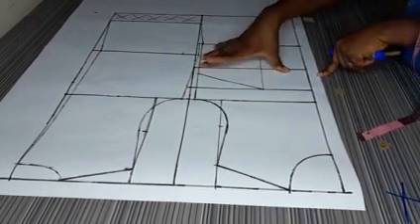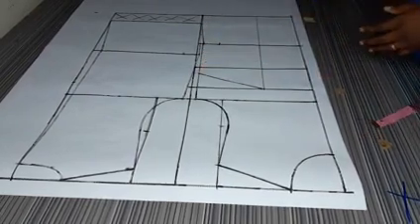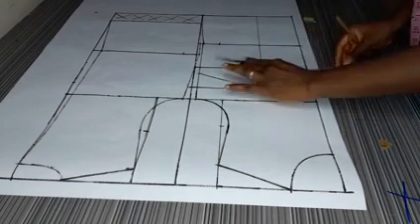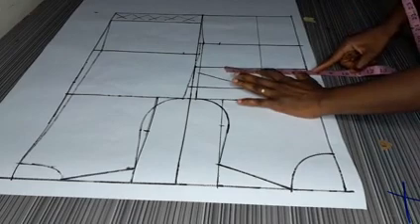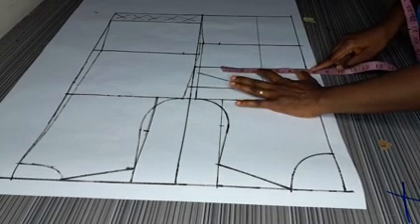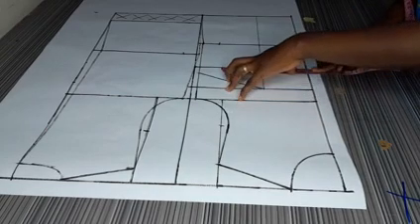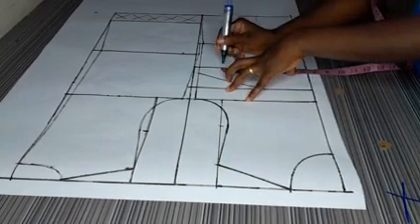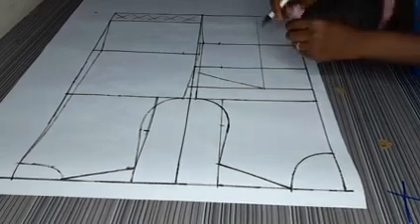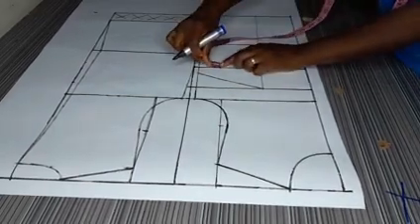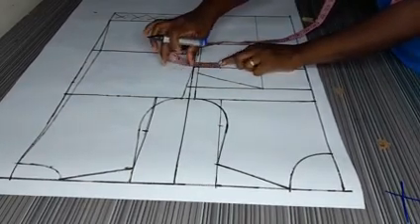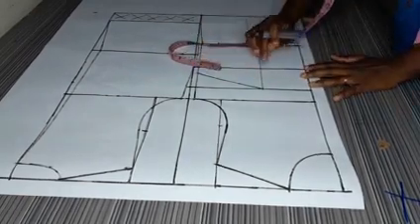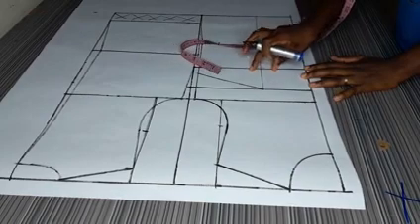So the first thing I want to do is to contour my underbust. We are going to contour the underbust. So my underbust measurement is 29 inches. So 29 divided by 4 will give me 7.25. So I'm going to mark 7.25 right here. You see it? Then I will mark what I have left on my pattern. I have 2 inches left. You see it? I have 2 inches. So I will use the 2 inches to contour my underbust.